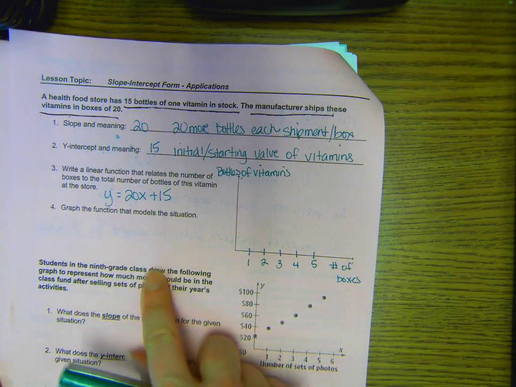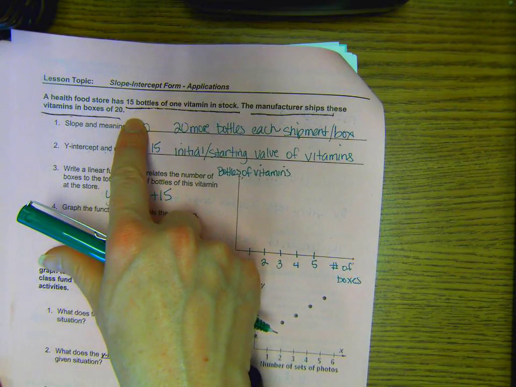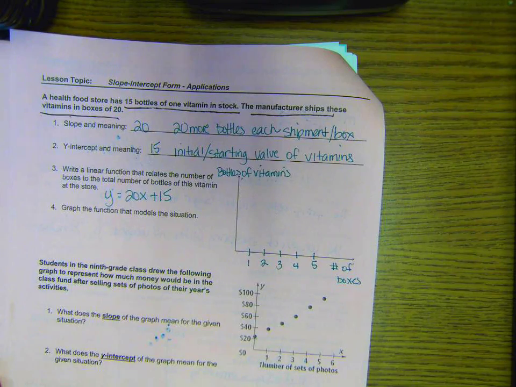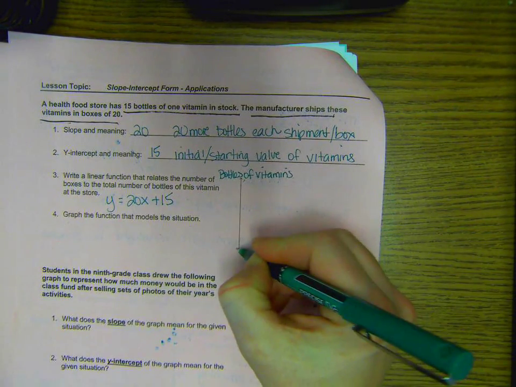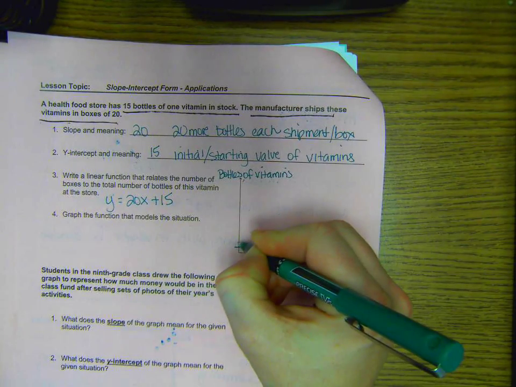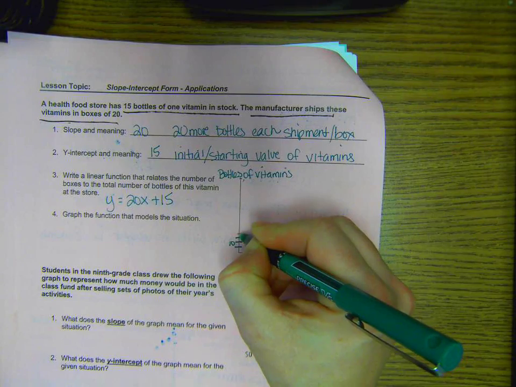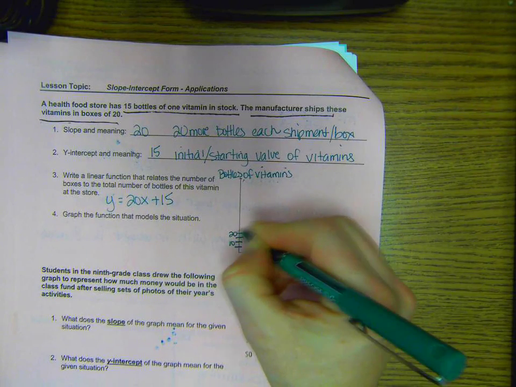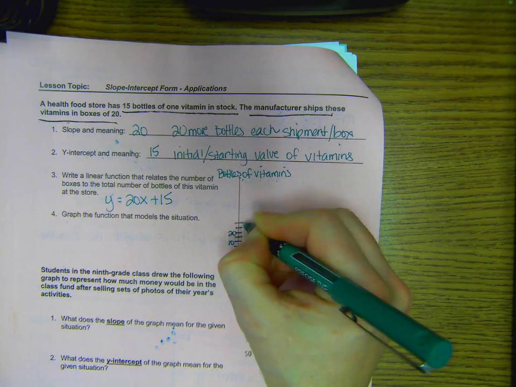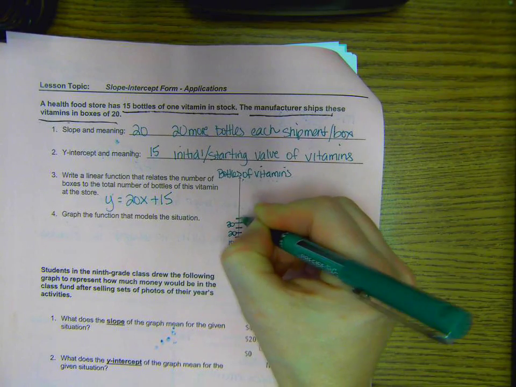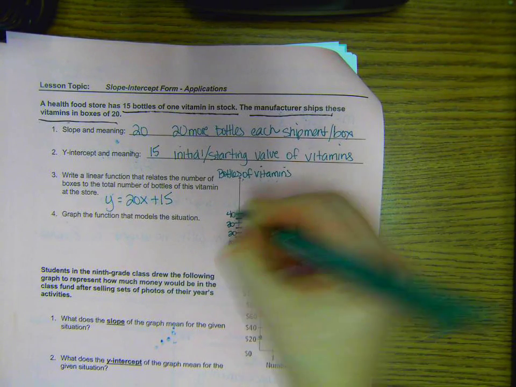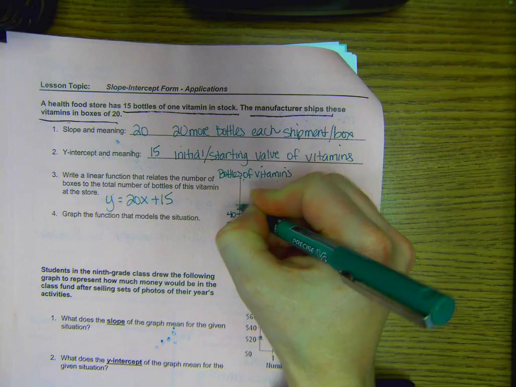How about, can we pick a scale of 5s? Are you all okay with that, if I just went up by 5? Right, so I'm going to do pretty small, 5, 10, 15, 20, 25, 30, 35, 40. You can put them all in if you want.